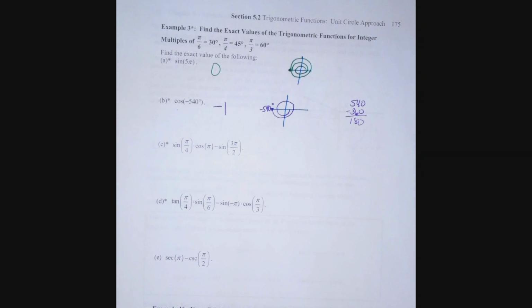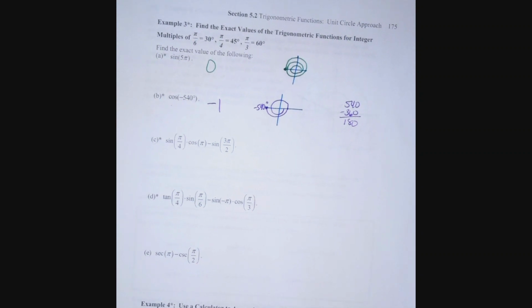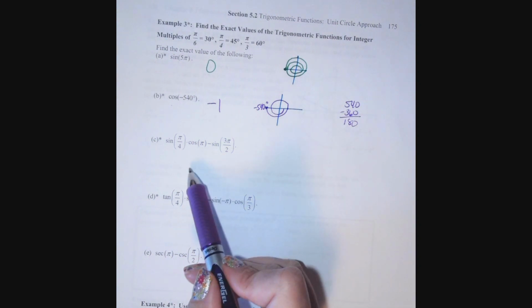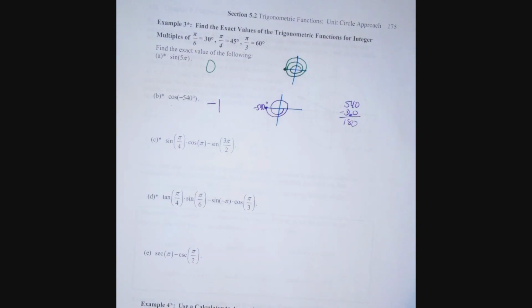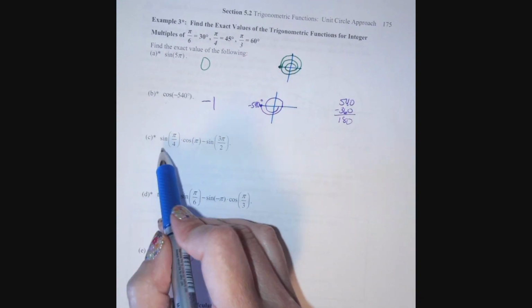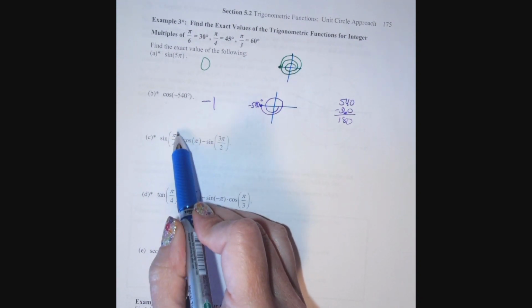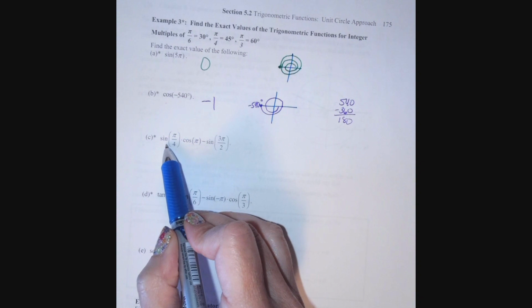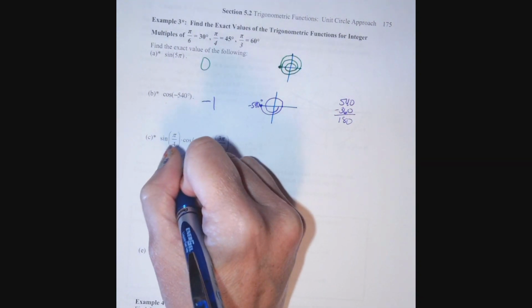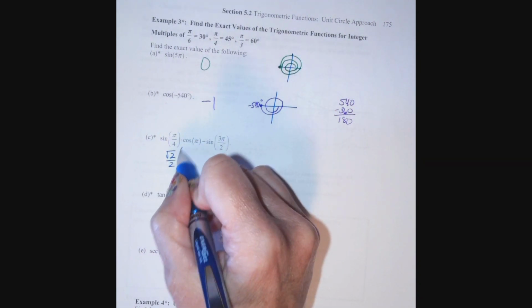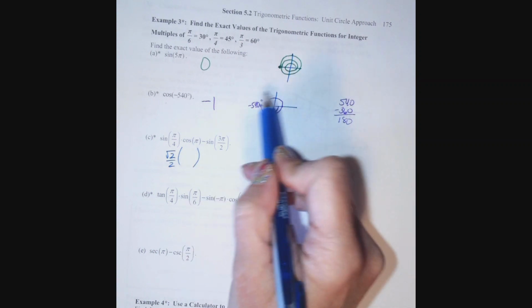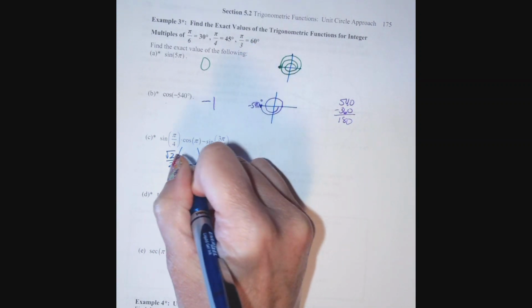Okay, this is a little bit more complex. I'm going to start to do a little bit of arithmetic with my function values. You might want to refer to your unit circle here while you're still getting comfortable with these values. Sine of pi fourths. Well, pi fourths is a 45-degree angle. Sine and cosine are the same. They're both square root 2 over 2. Times the cosine of pi. Well, pi is over here. Cosine is negative 1.